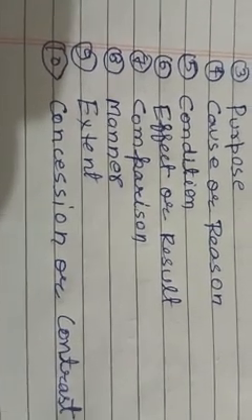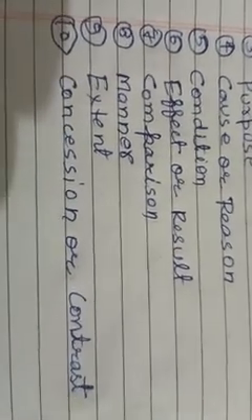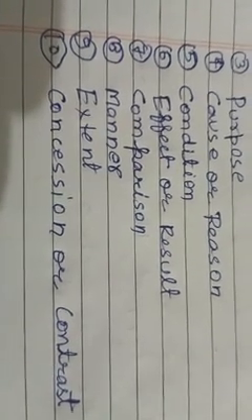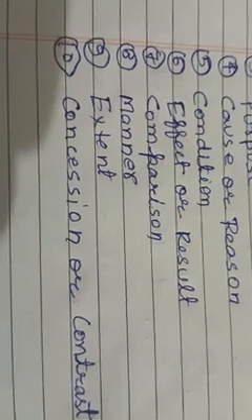Sixth, effect or result. So that is also used here to express a result. Seventh is comparison, with words like as, so far as.